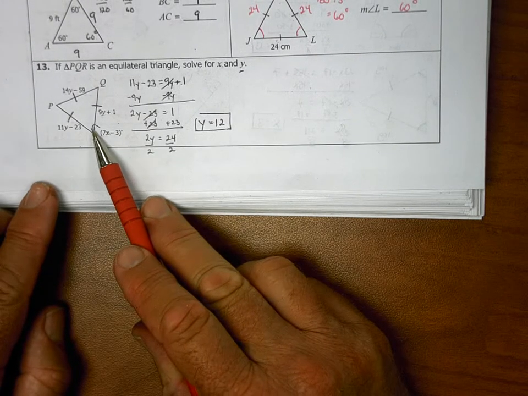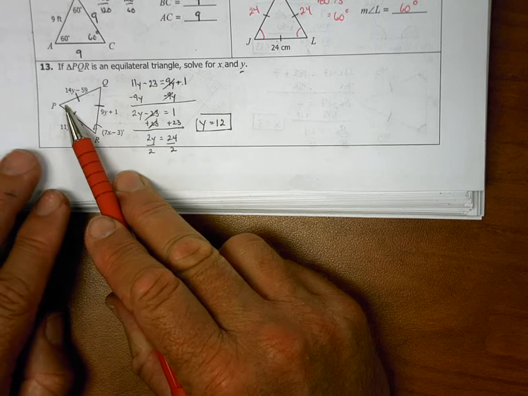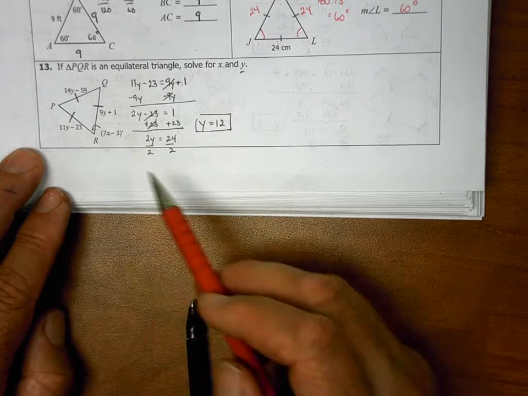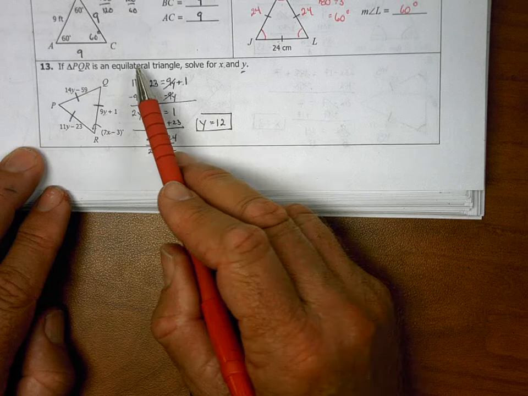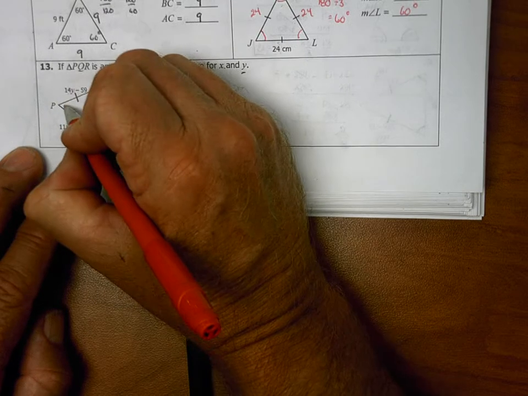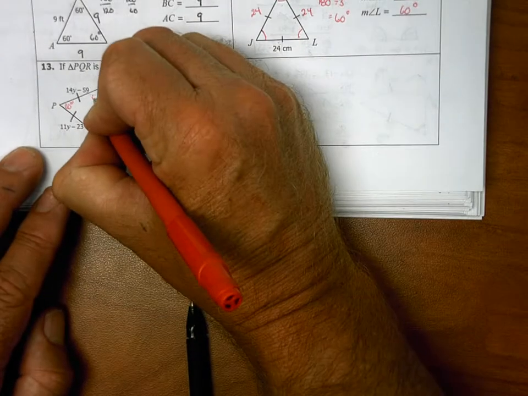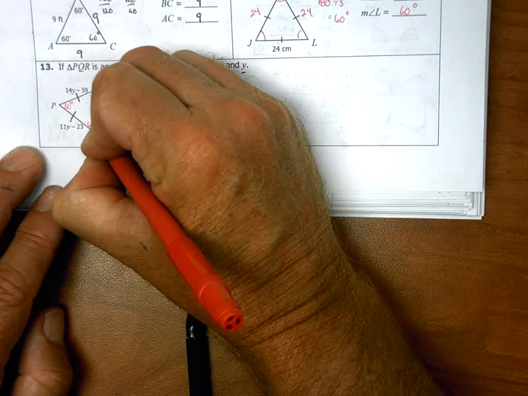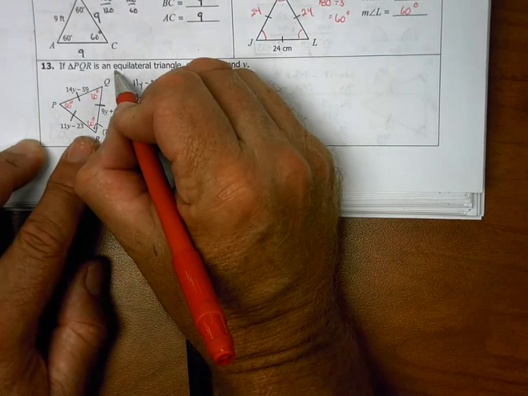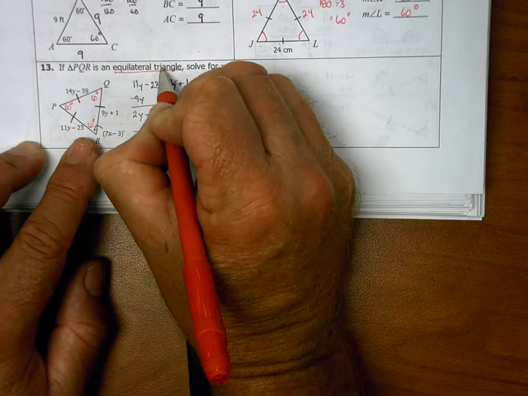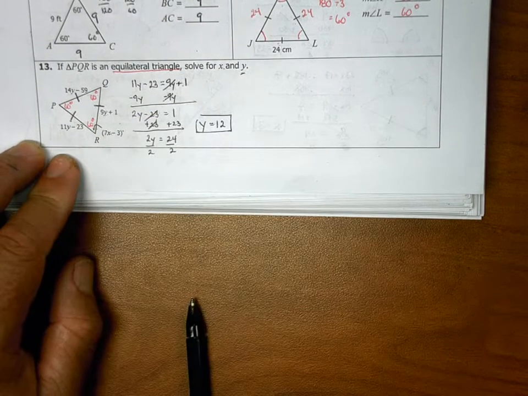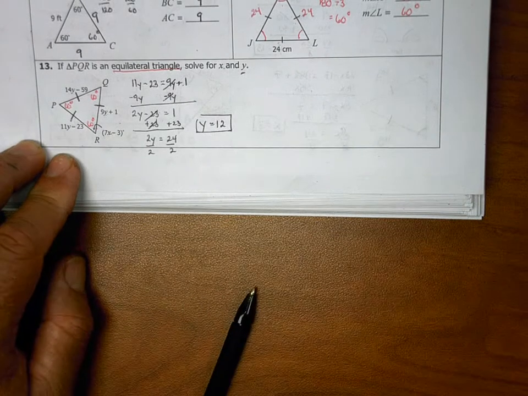Okay, but I don't know how big that angle is, and I don't know how big that angle is. How many degrees would each angle have to be? Well, it's equilateral, so that means it's also equiangular. So just like in number 11, all the angles would have to be 60 degrees. How did I get that? 180 divided by 3 is 60. So anytime you have an equilateral triangle, not only are all the sides equal, but all the angles have to be equal, and the only measurement they could possibly be in a triangle would be 60, 60, and 60.